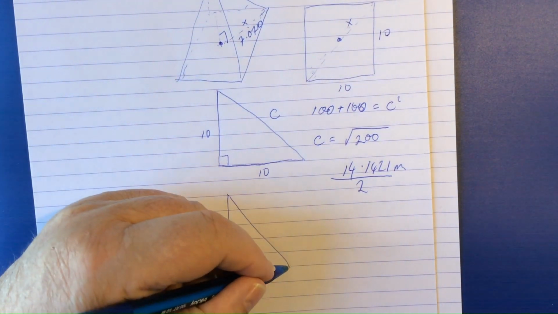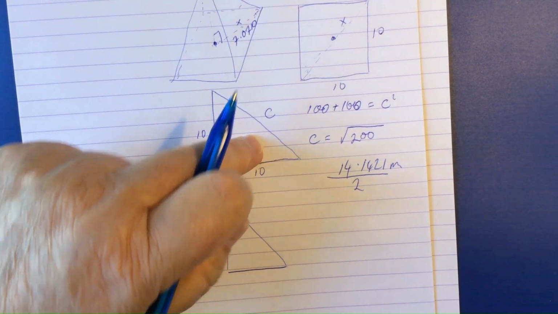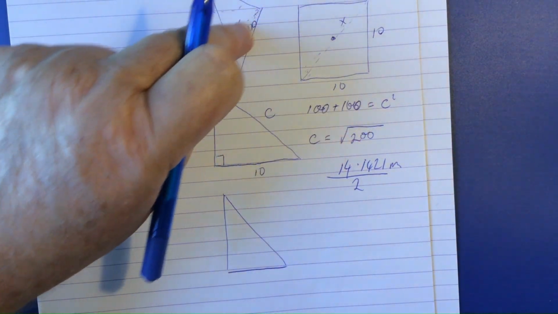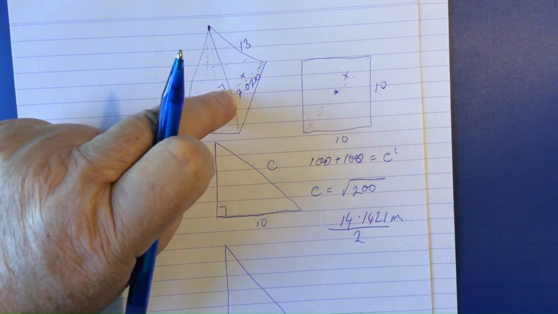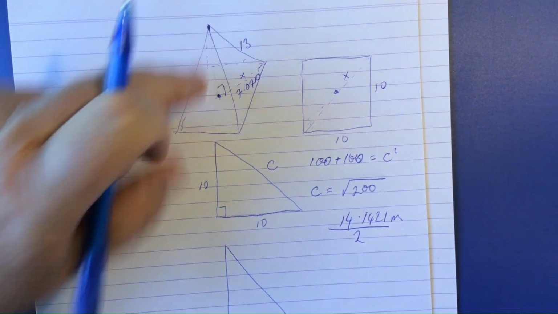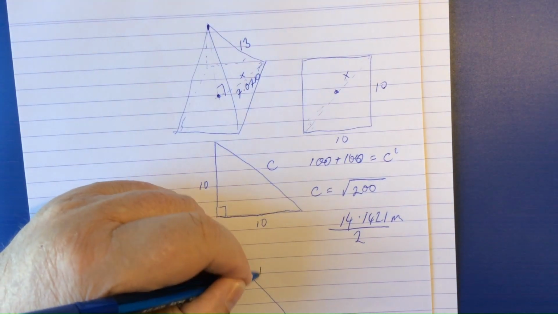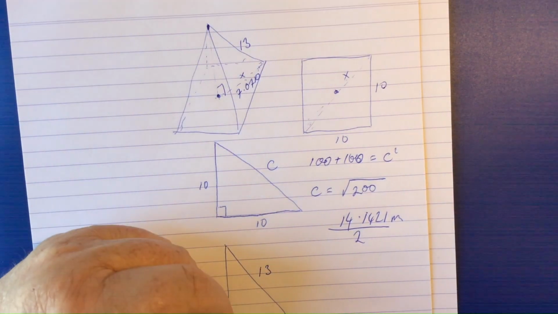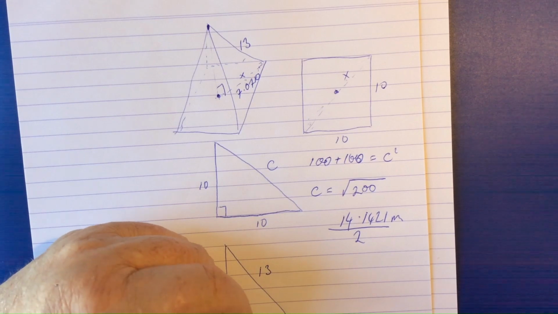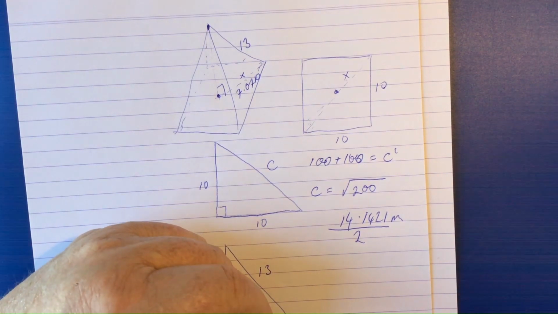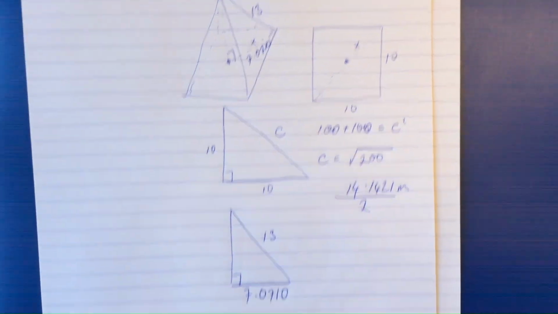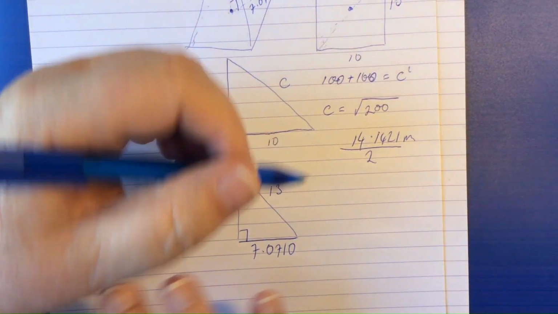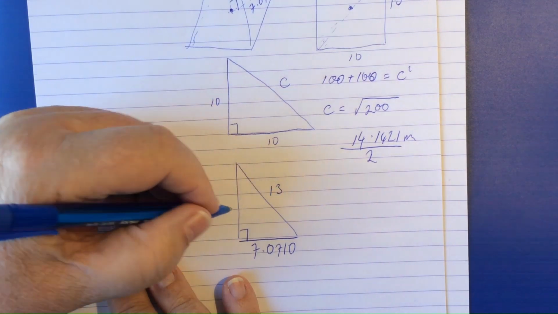We're now going to draw not this triangle, which came off here, but this triangle that goes halfway across there and straight up. We know that that's 13. We now know that that is 7.0710. And we can use a variation of Pythagoras.